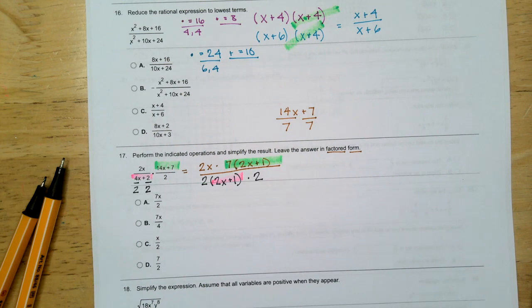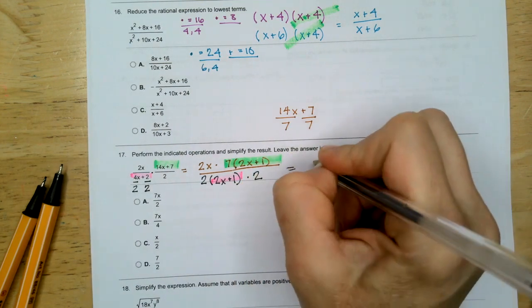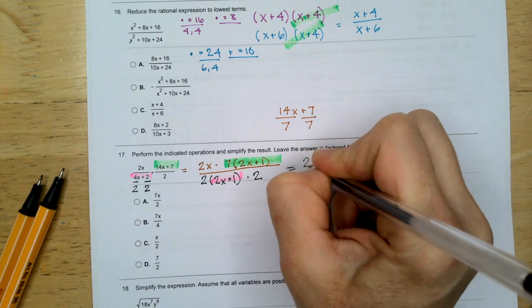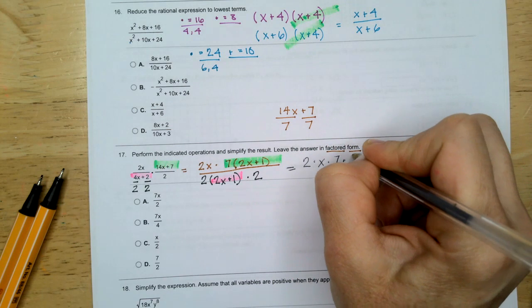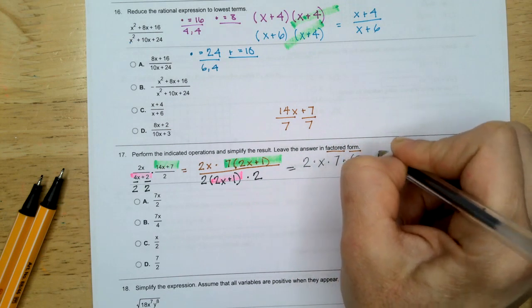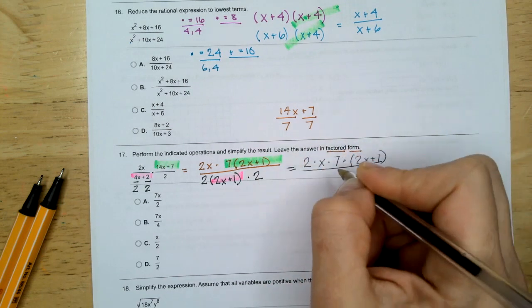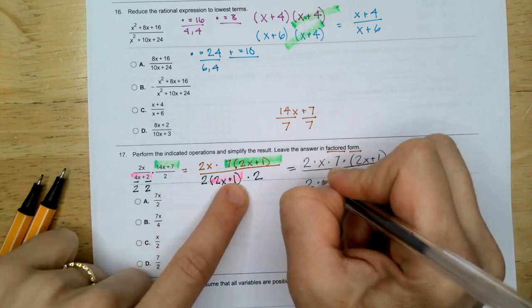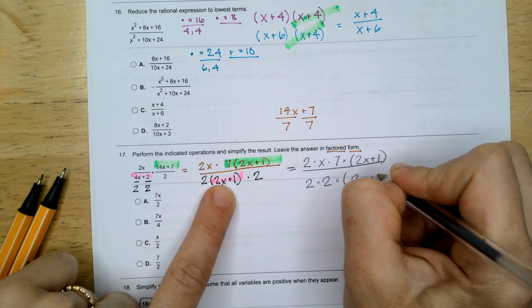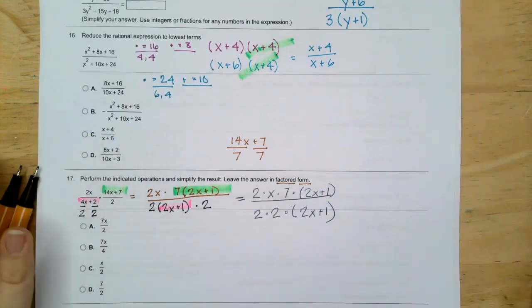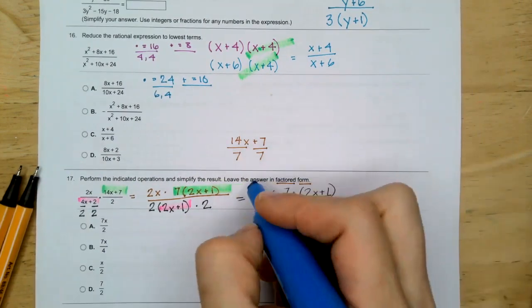Okay? Because I did that first, I can see now that I have 2 times x times 7 times 2x plus 1 divided by 2 times 2 times 2x plus 1, and I can immediately start crossing things out.